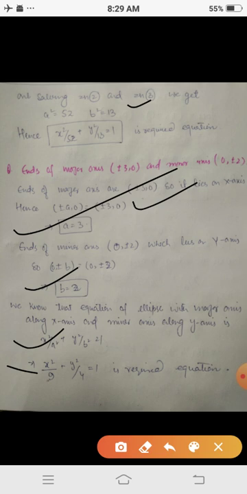Inshallah, from tomorrow onwards we will discuss another conic section, that is hyperbola.